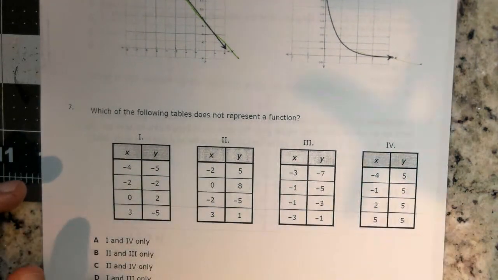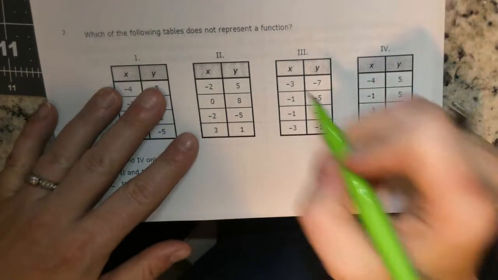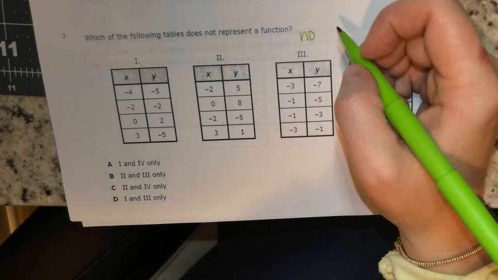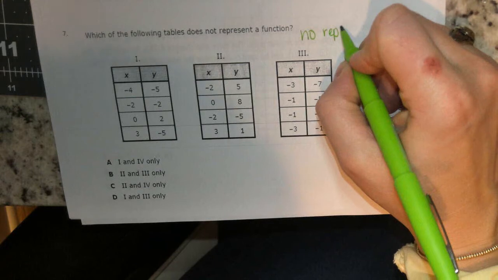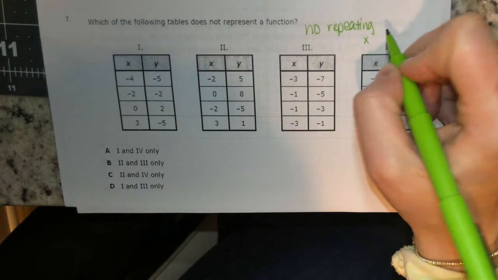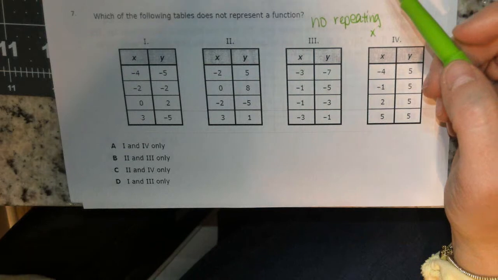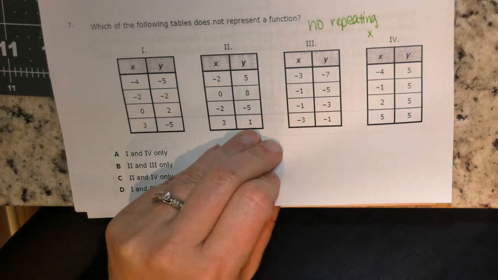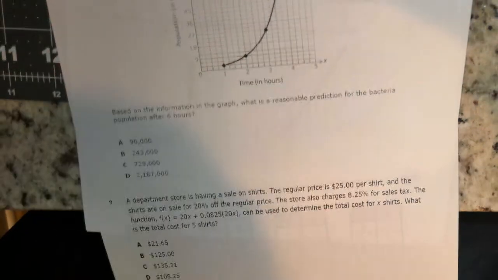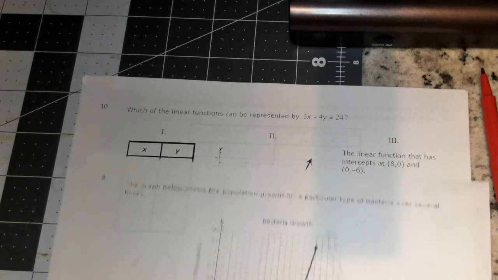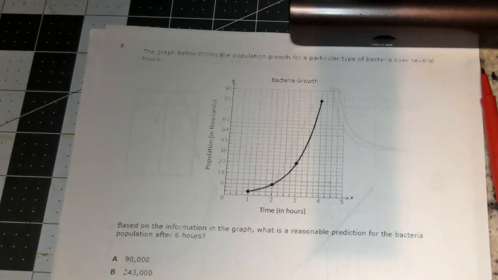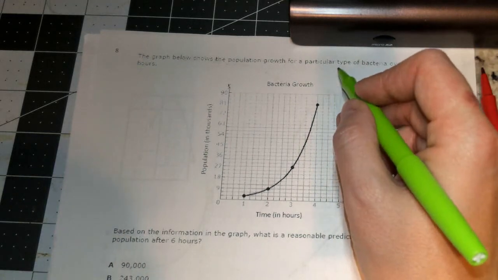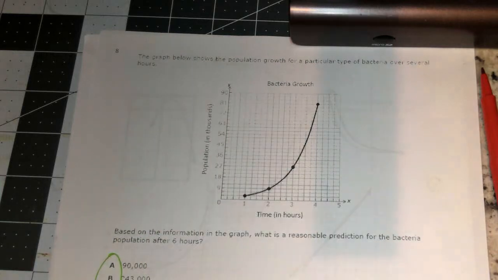Number 7. Which of the following tables does not represent a function? Remember a function? No repeating x's. Which of these does not have a repeating x? Okay, that should be easy to find. Number 8, the graph shows the population growth for a particular type of bacteria over several hours. What's a reasonable prediction of the bacteria after 6 hours? So see which of these choices is the most reasonable.